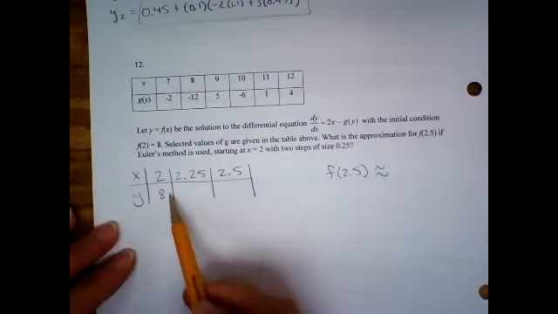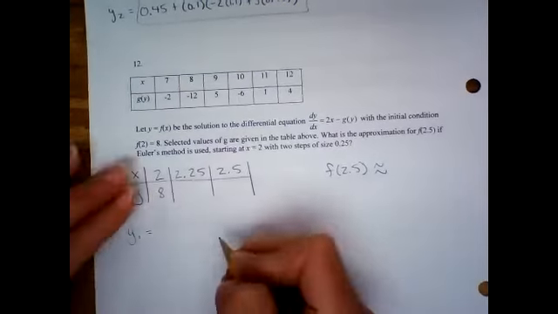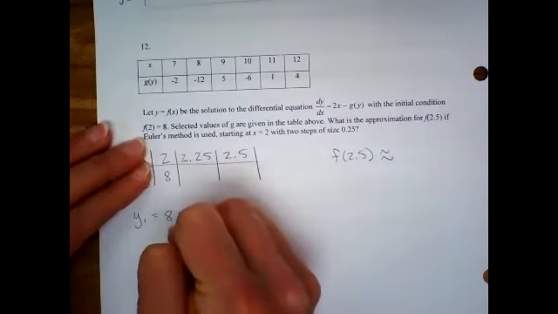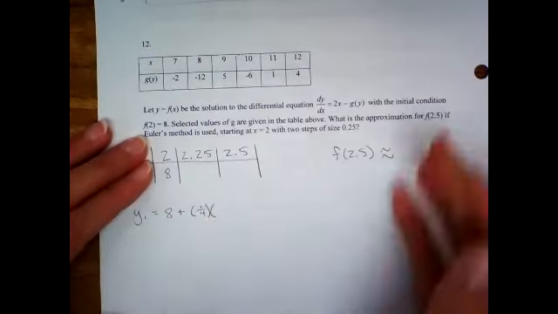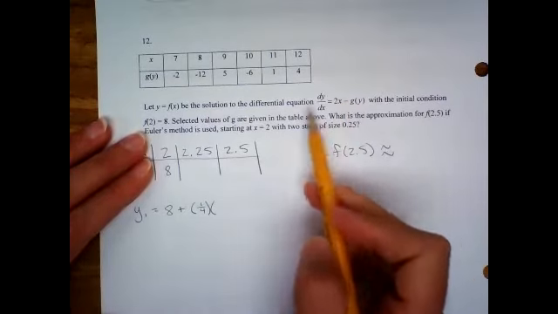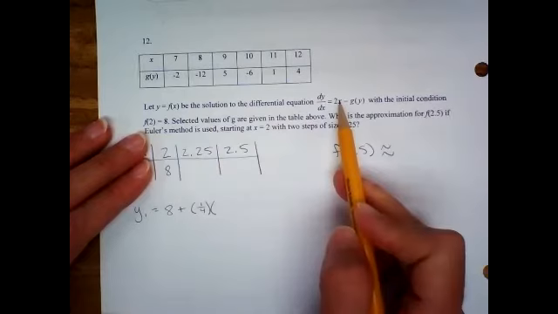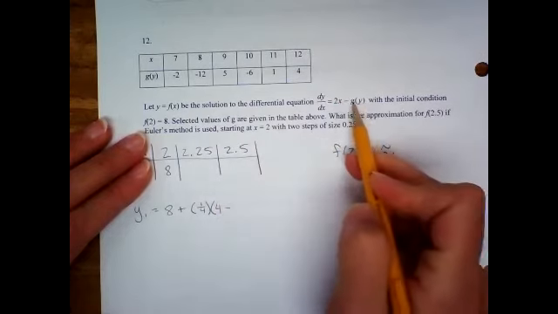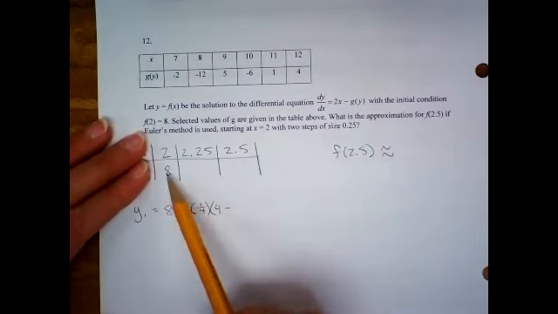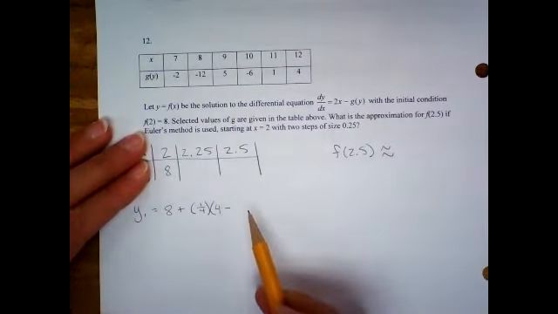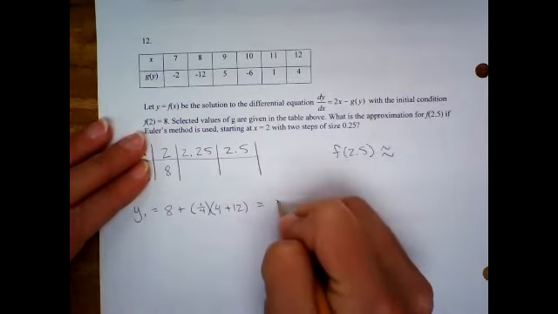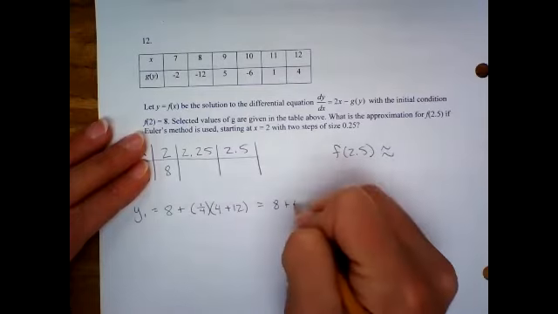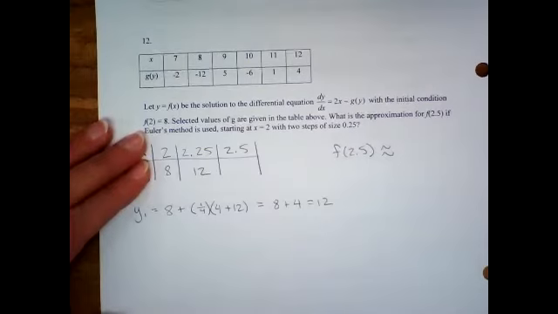All right, so again, this is considered y0. To find y1, we're gonna take where we started plus the step size, which was 0.25. I have a feeling this will be better if I write it as a fraction. Let me see how this turns out here. All right, and then times the derivative at that point. So we're plugging in 2 for x, so 2 times 2 would give us 4, minus g of y. So y is 8, g of 8 gives us negative 12. So minus negative 12 would be plus 12. And so we get 8 plus, that would be a 4th times 16, which is 4. And so that'll be 12.